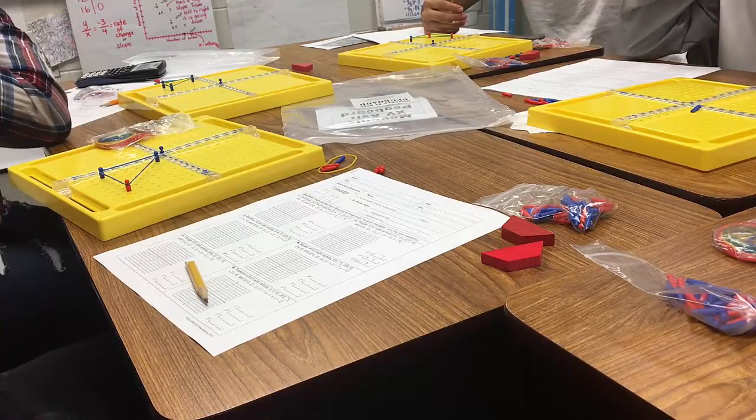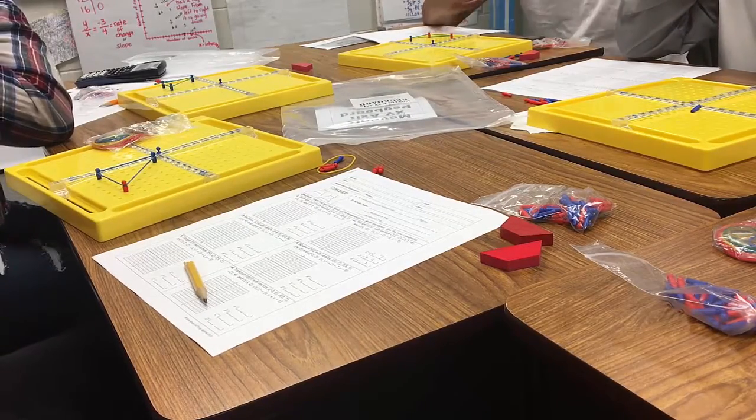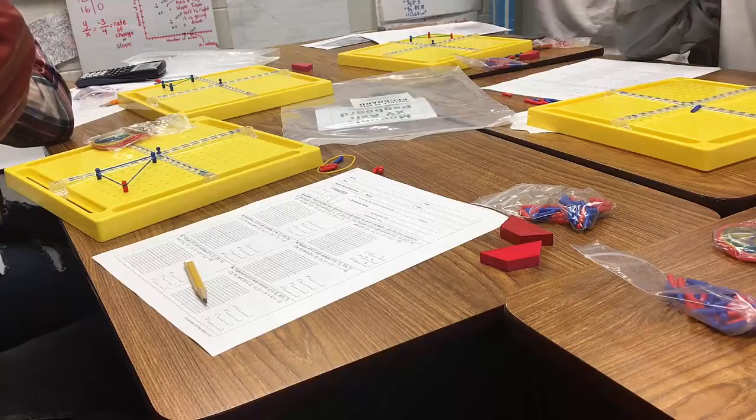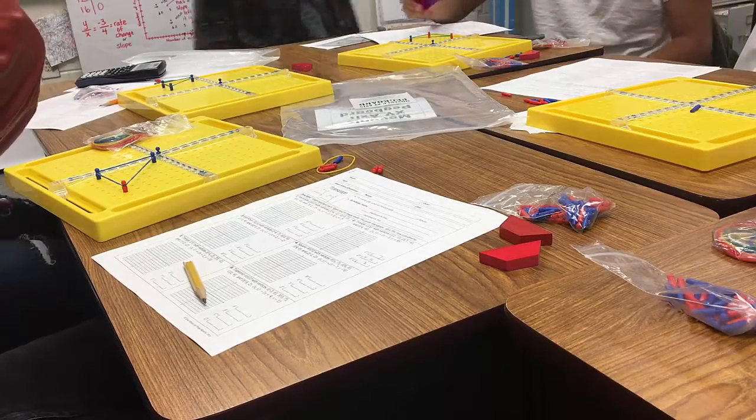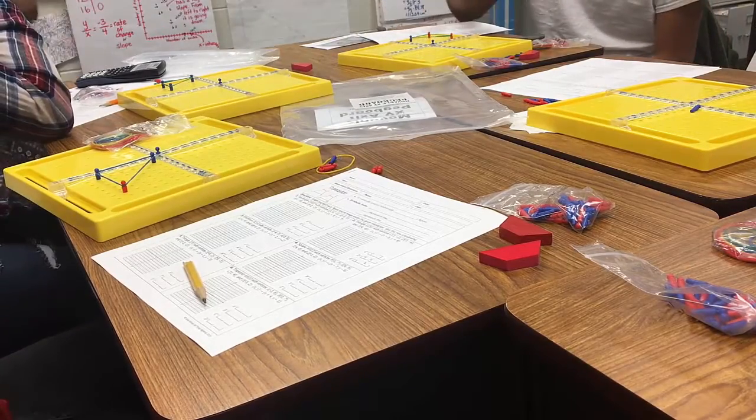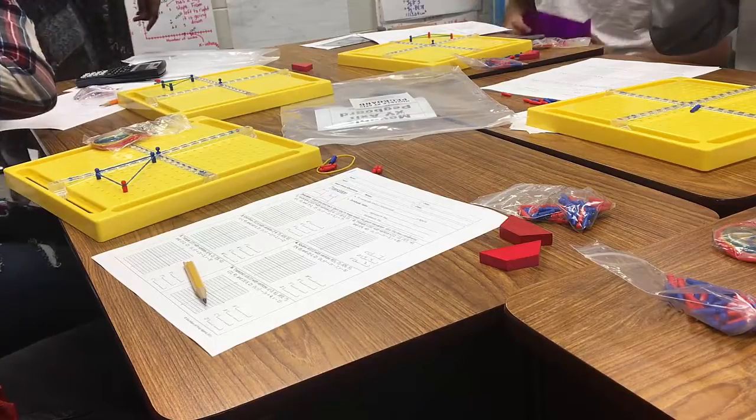When working with any new manipulative, be sure to allot 1 to 2 minutes of exploration and playtime. Students become naturally curious and creative when provided concrete materials.